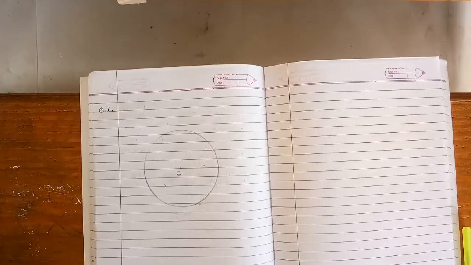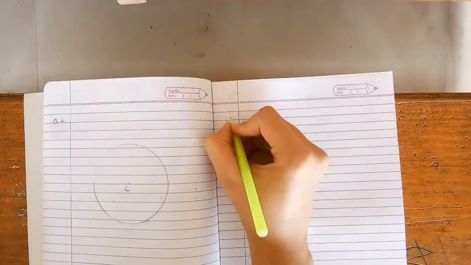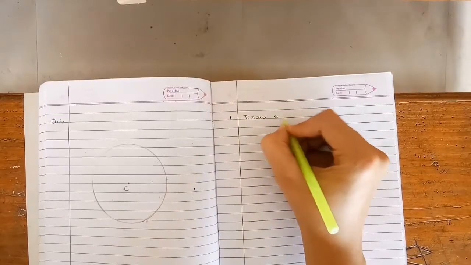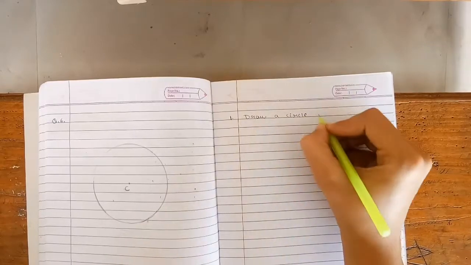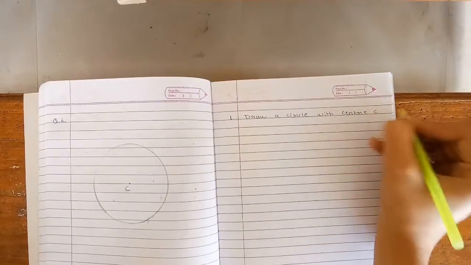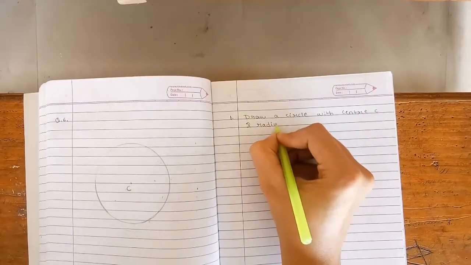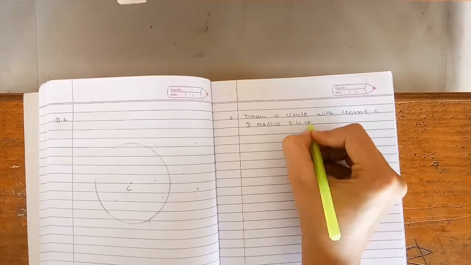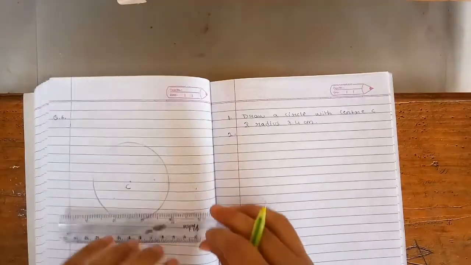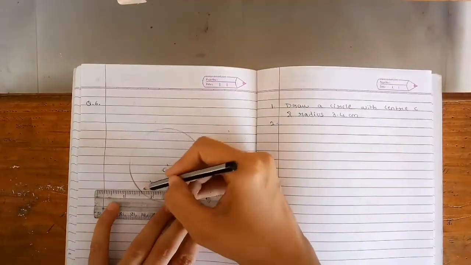So we will write first step. Draw a circle with center C and radius 3.4 centimeter. Now AB will be the chord.